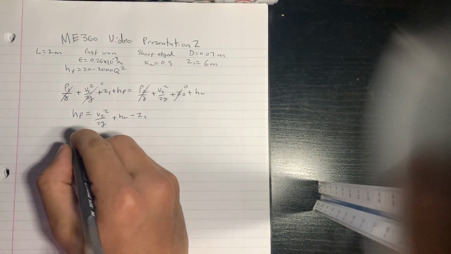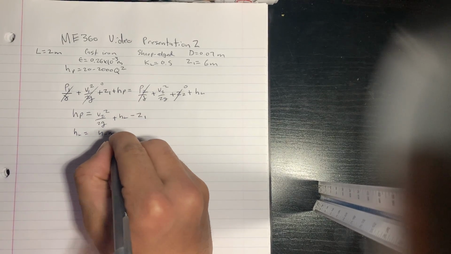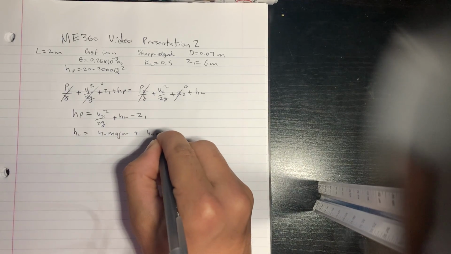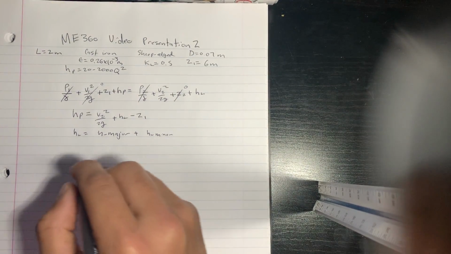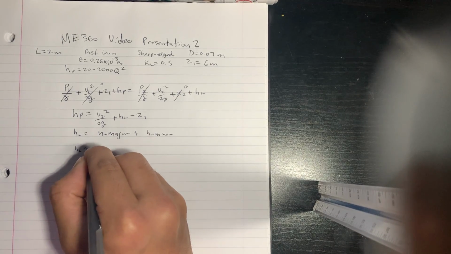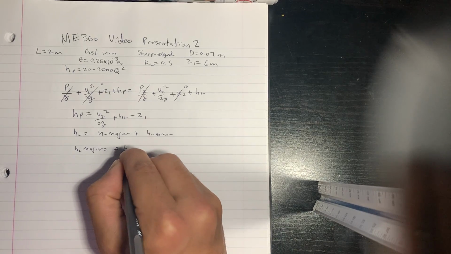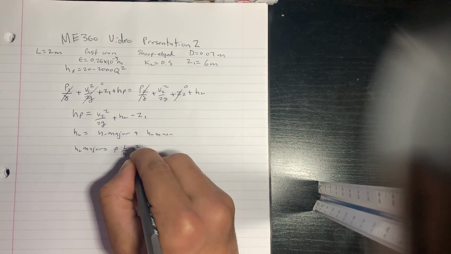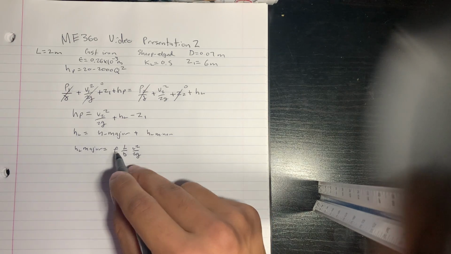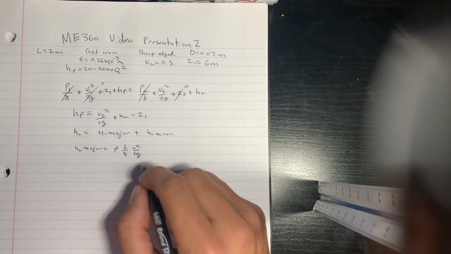So head loss equals head loss major plus head loss minor. Major head loss equals friction factor times length over diameter, V squared over 2g.